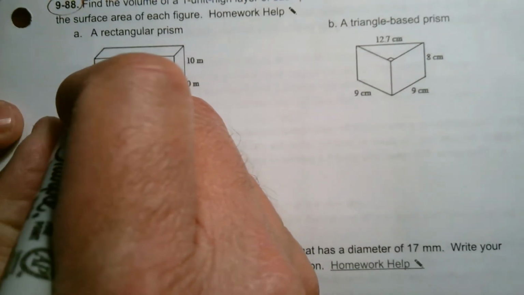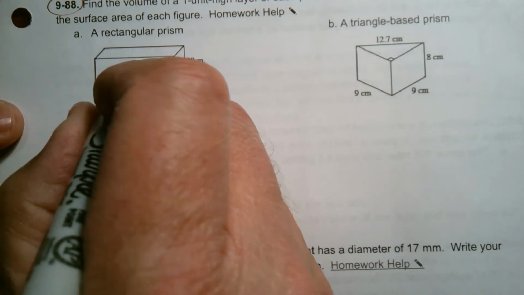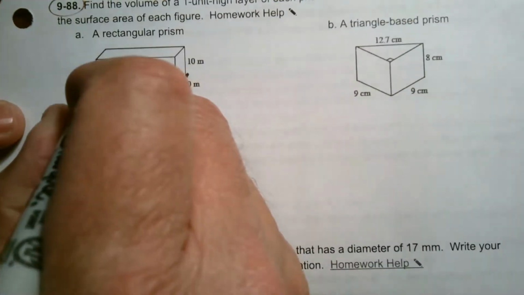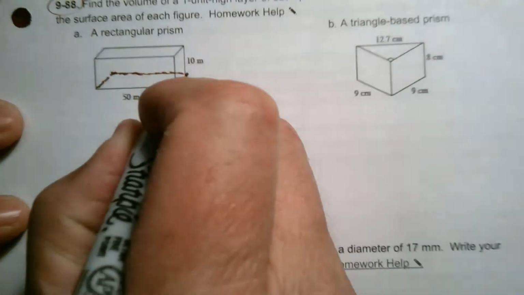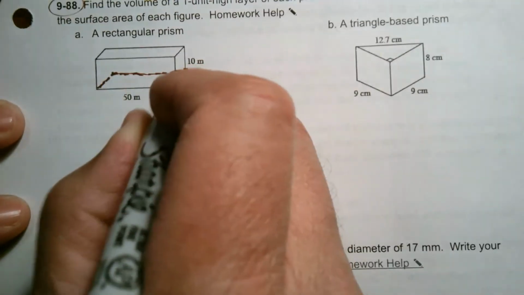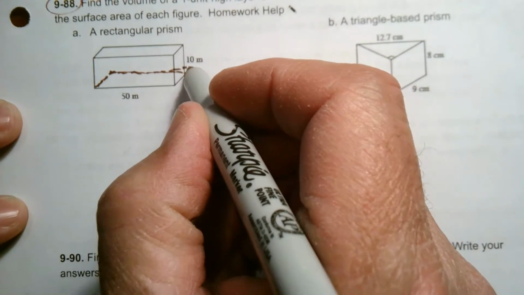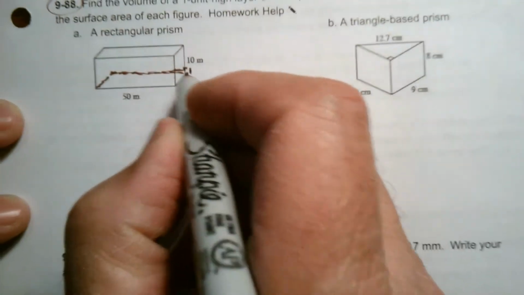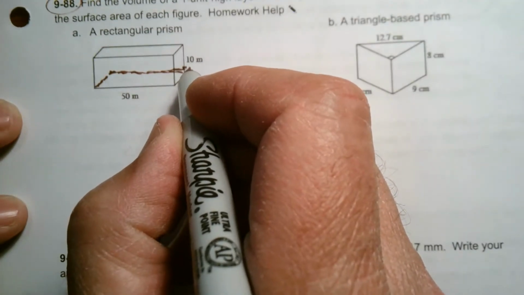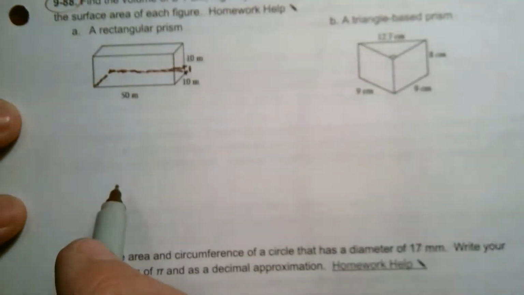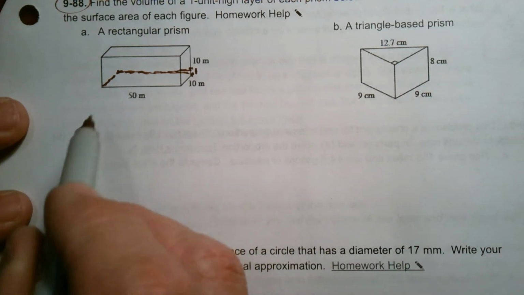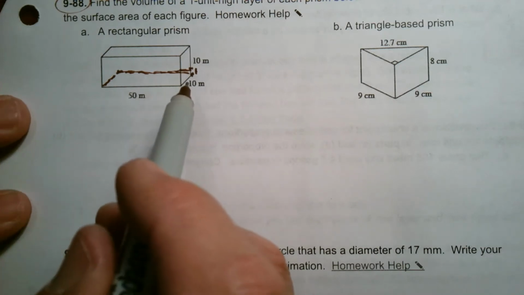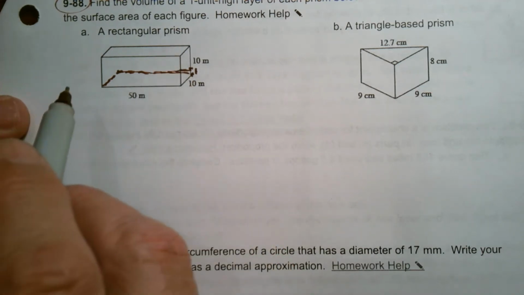Because it wants us to see that every prism has a base, right? And if its base was 1 unit high, then we would just say that. So if that was 1 unit high of its height, then we would multiply that by 10 because there's really 10 units high to get the total. So we want to figure out that first layer of volume, then multiply it by the height.